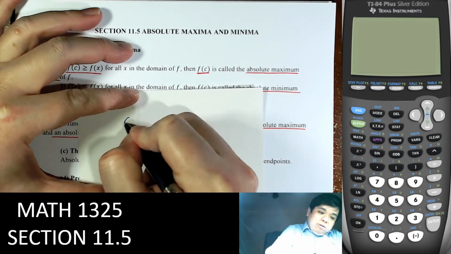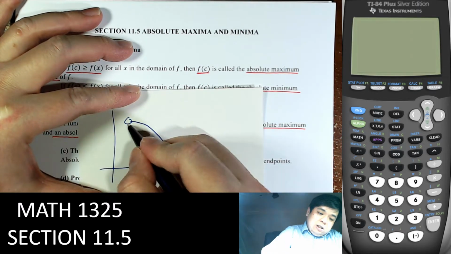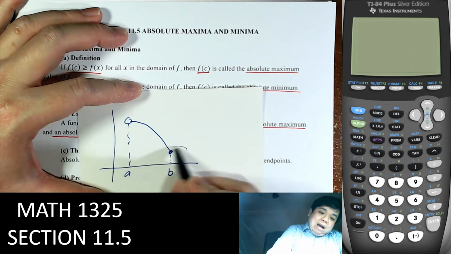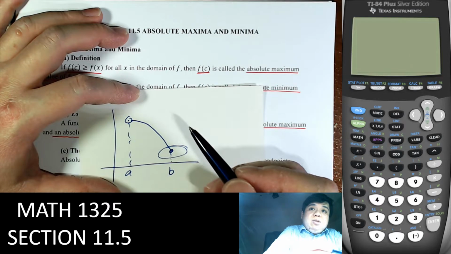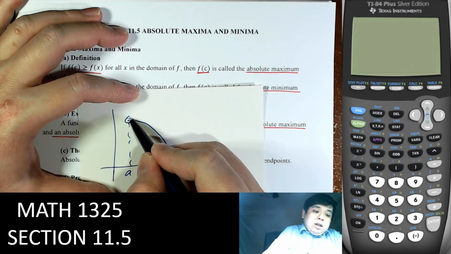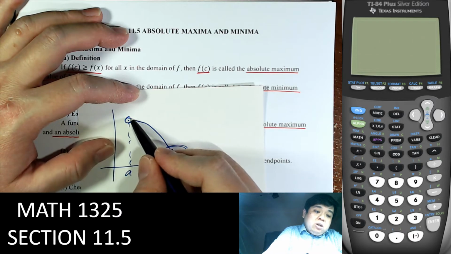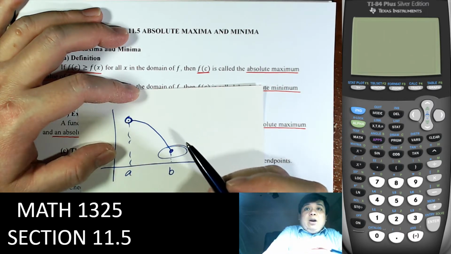Say we have the function going like this. There is the absolute minimum right here. There could be an absolute maximum there, but the point is not defined there. Because the interval is not closed, it is open at A, there may or may not be a maximum.